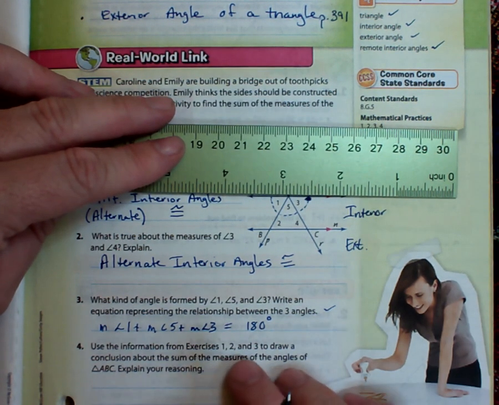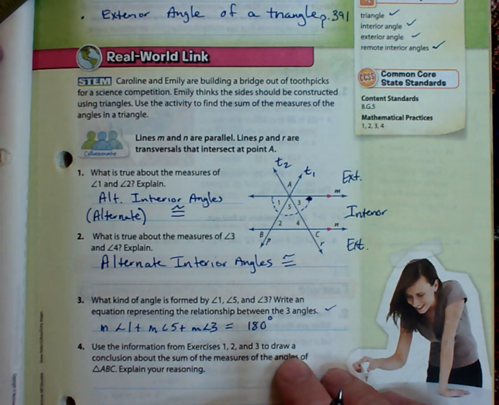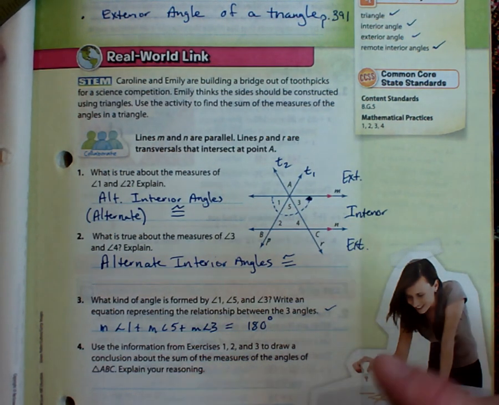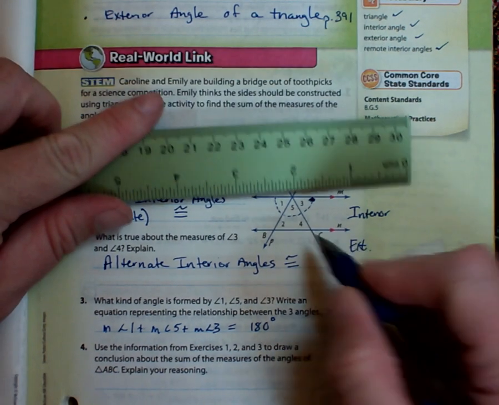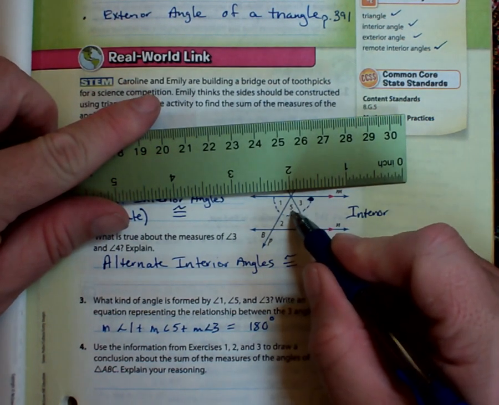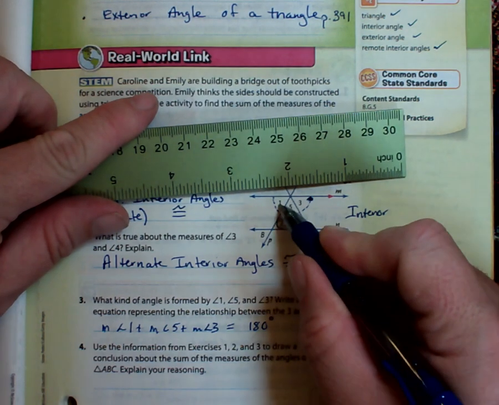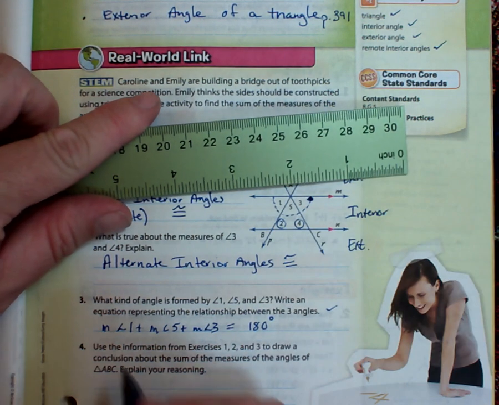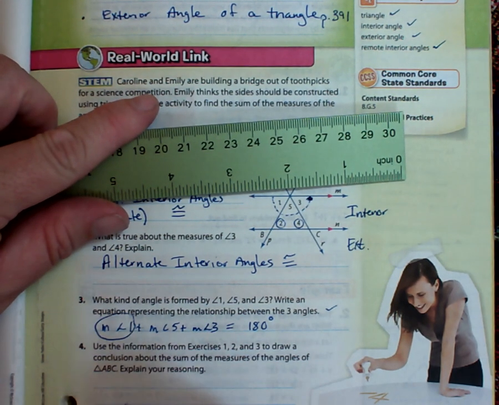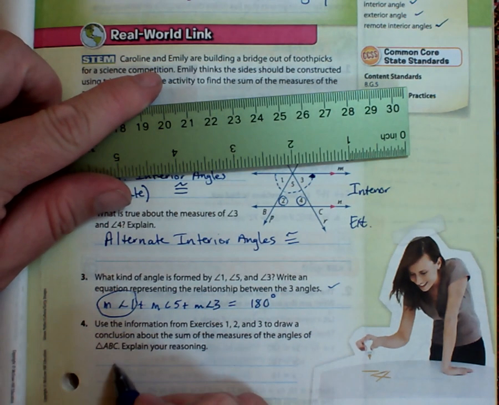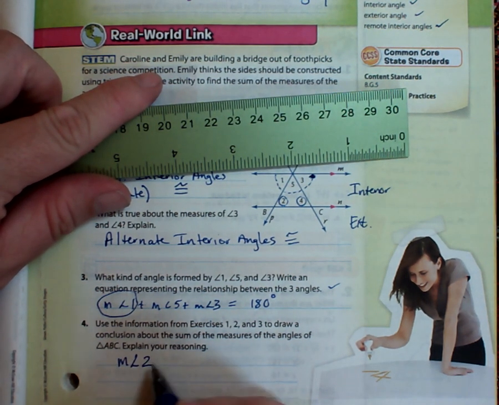Use the information about exercise 1, 2, and 3 to draw a conclusion about the sum of the measures of the angles of triangle ABC. Well, if we know that 1 and 2 are congruent, and 3 and 4, can't we substitute in 2 and 4? We're going to substitute in 2 for 1. So instead of measure angle 1, we could say measure angle 2.